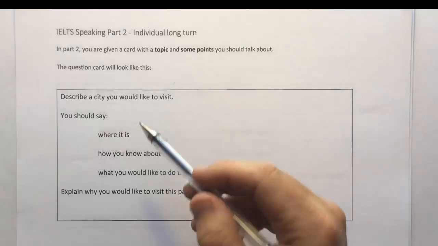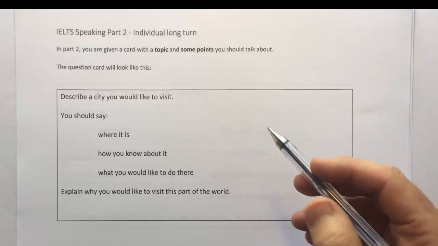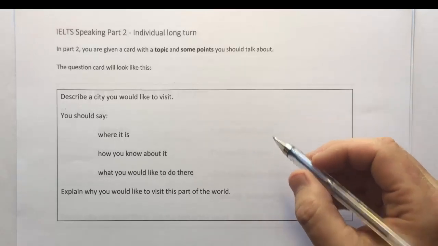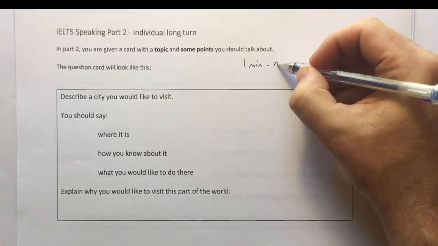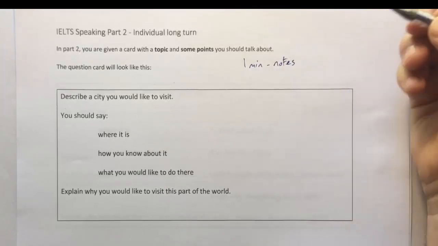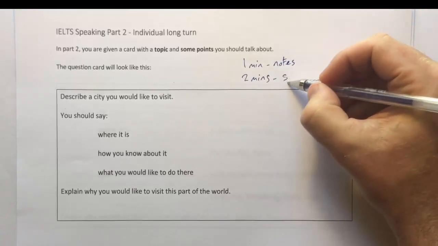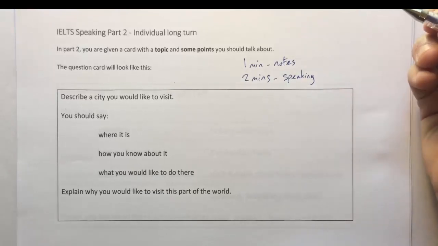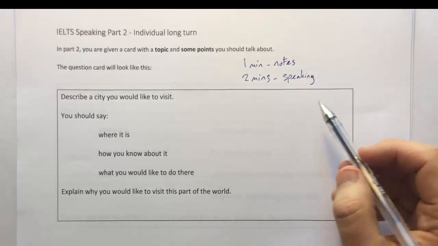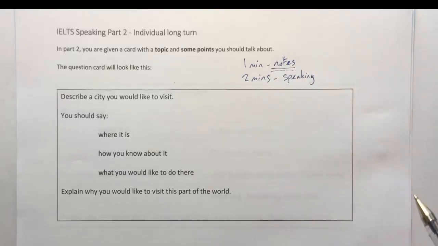Let's now look at the IELTS speaking part 2 and the individual long turn. In this section of the IELTS speaking test, you have 1 minute to take some notes, and then you have 2 minutes for the speaking. So what we're going to talk about at the first stage here is to think about the notes. What sort of notes are we going to take?